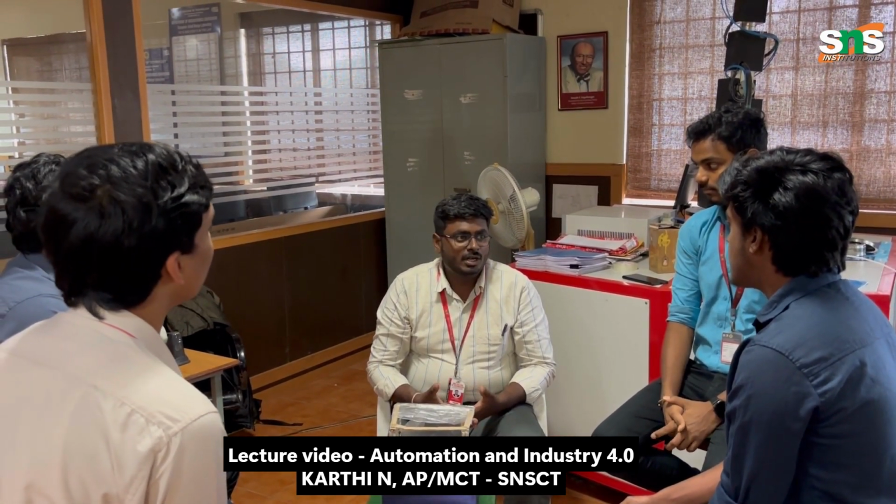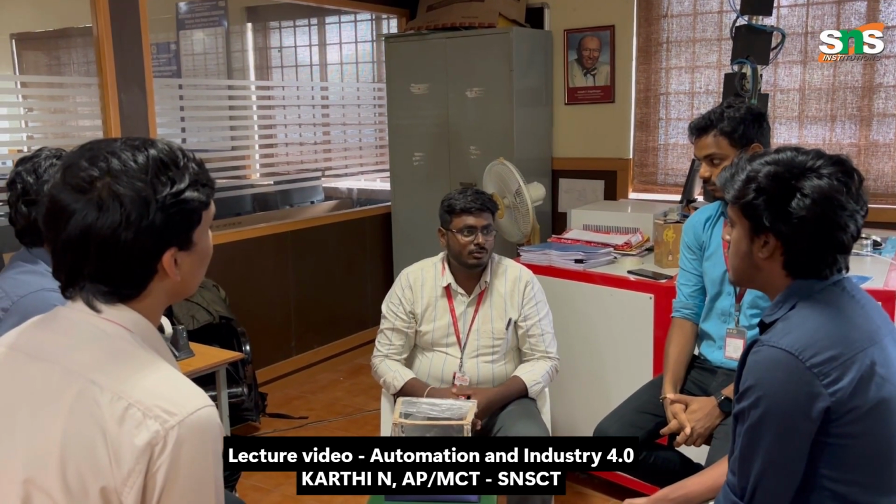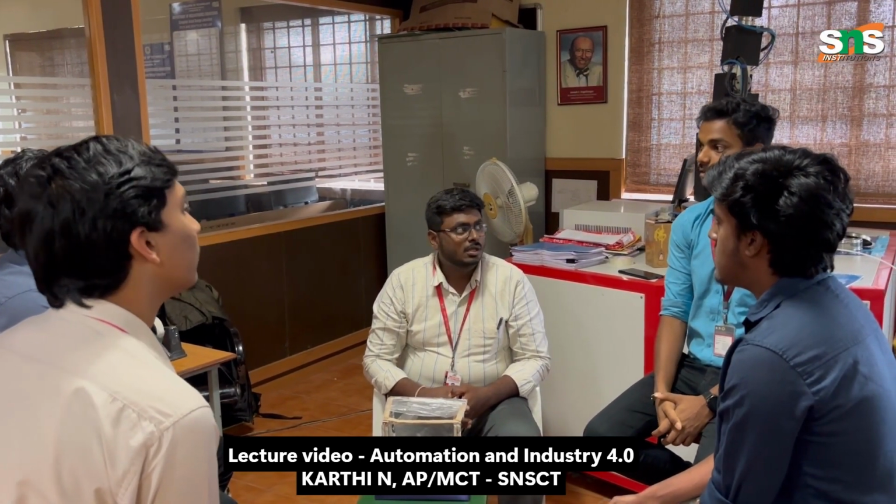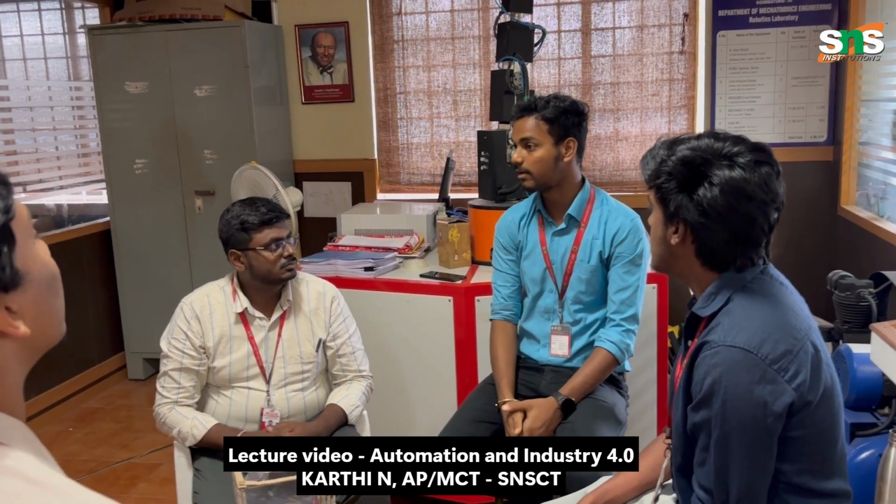Can anyone tell about any controllers that you have seen in your real-time project work? Sir, in my project we built a line follower, sir. For that we used IR sensors, which we already talked about, and the controller is based on Teensy, sir. We are not using Arduino because its heating is higher.